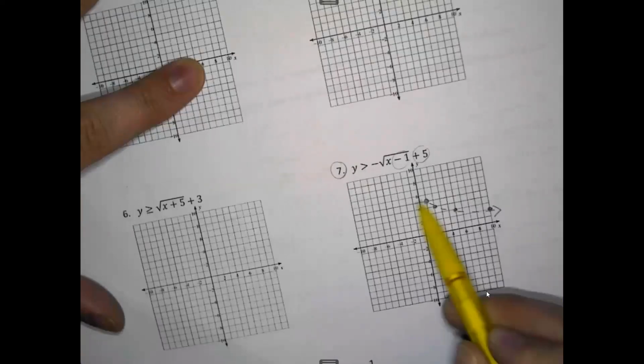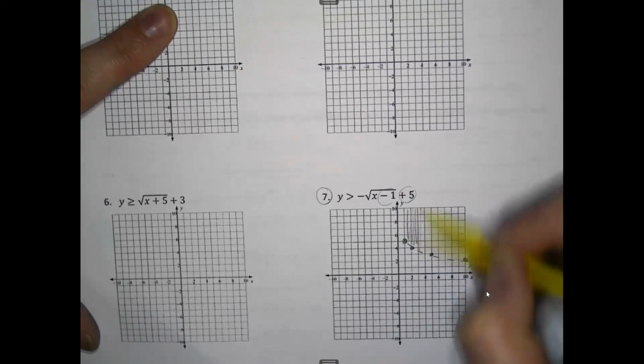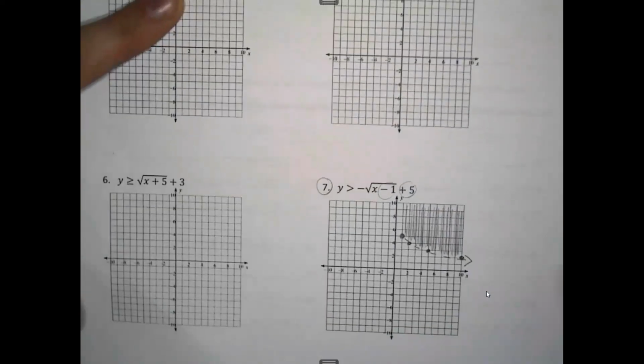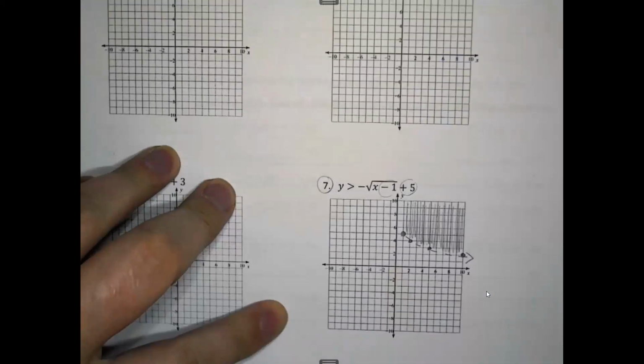And then there's going to be no shading over here. Was the shading above, I think? Yeah, the shading was above. So I'm going to shade above, but I'm not going to shade anything to the left. Just here. So that's kind of interesting about square root graphs, but Desmos does it correctly. So whatever you see Desmos do, you can do the same thing as well.